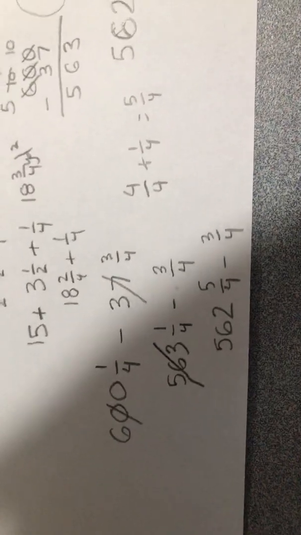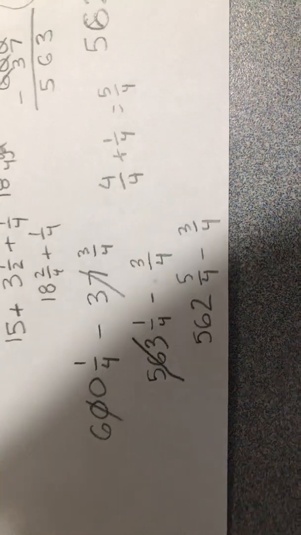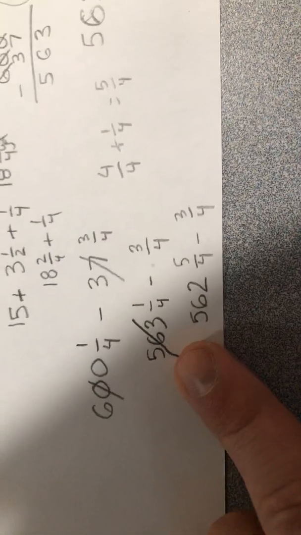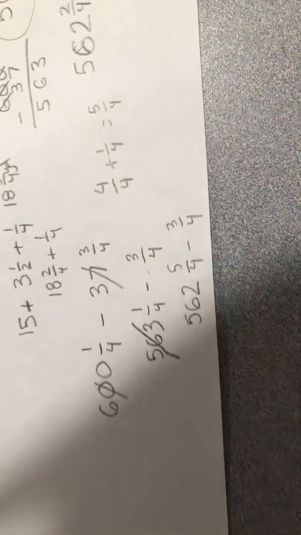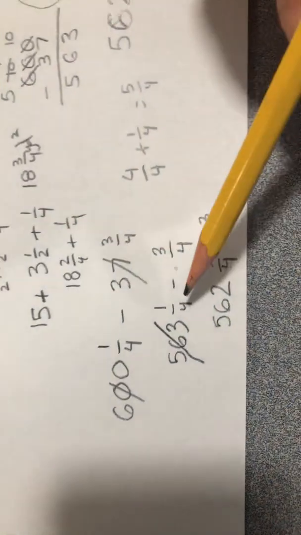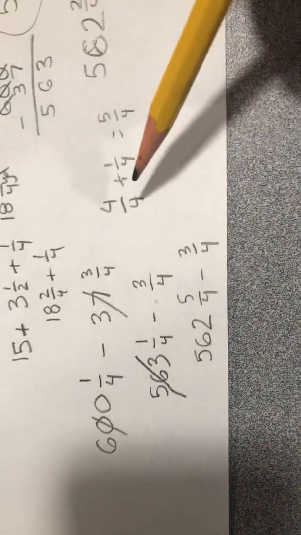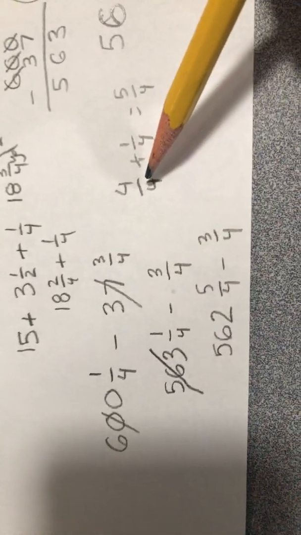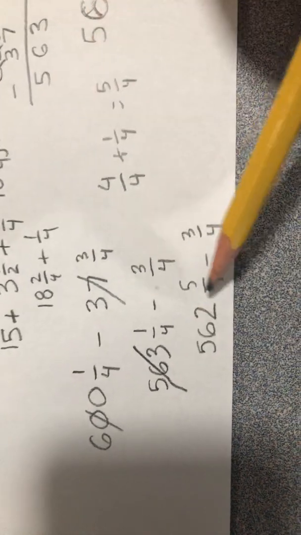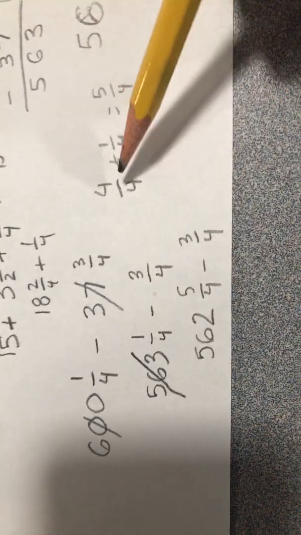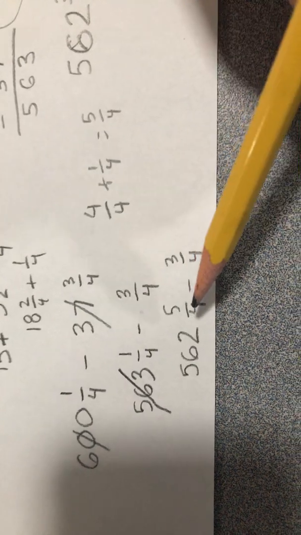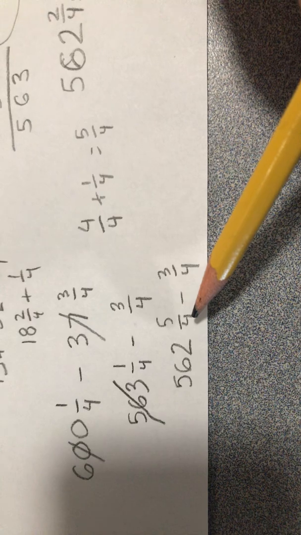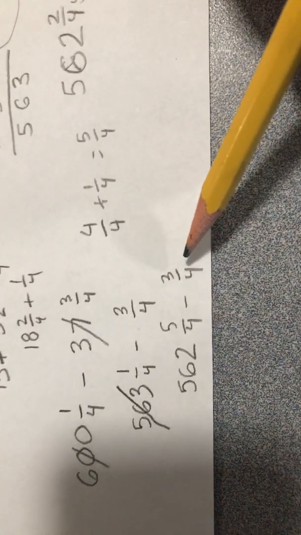I cannot take away 3/4 from 1/4. So what I did was I unbundled and I took 1 away from 563, which in this problem I'm working with fourths. One whole in this problem is 4/4. So this is what I took away, so I tacked it back on to my 1/4. 4/4 plus 1/4 is 5/4. So now I have a mixed number of 562 and 5/4 minus 3/4.